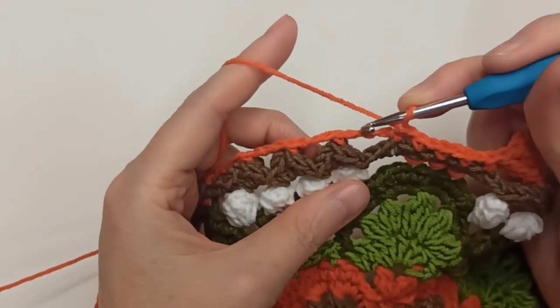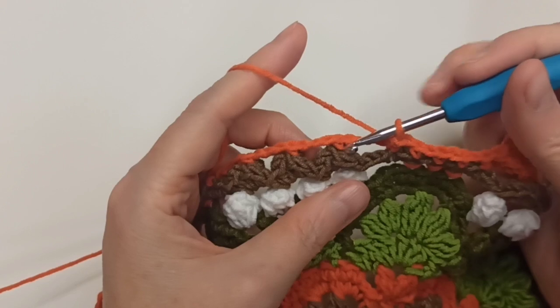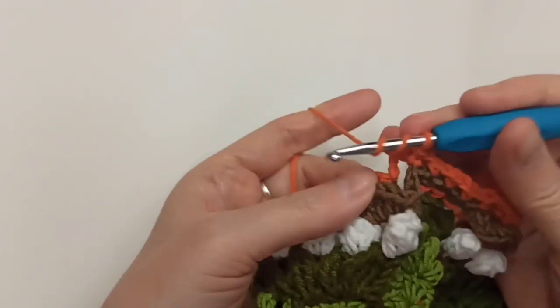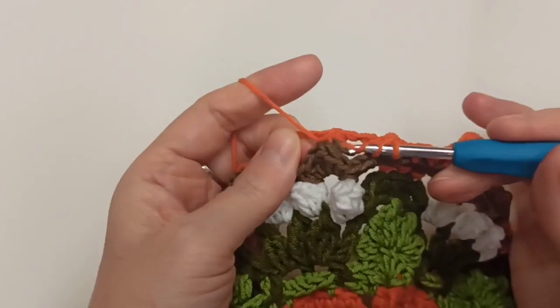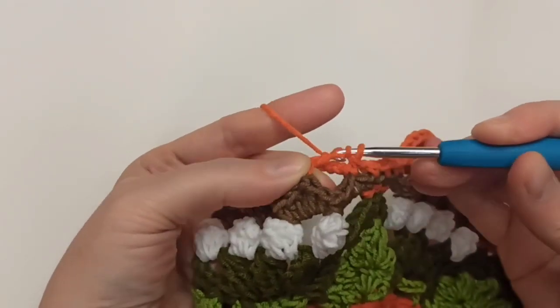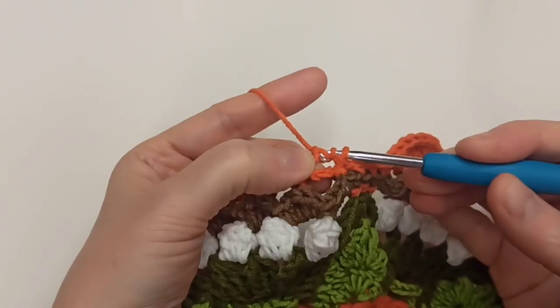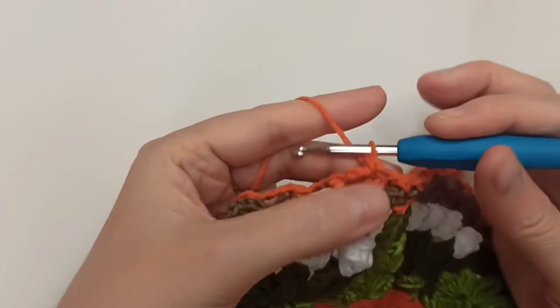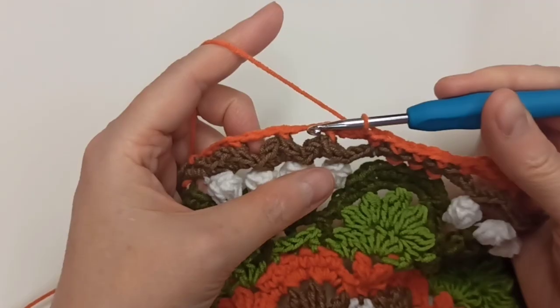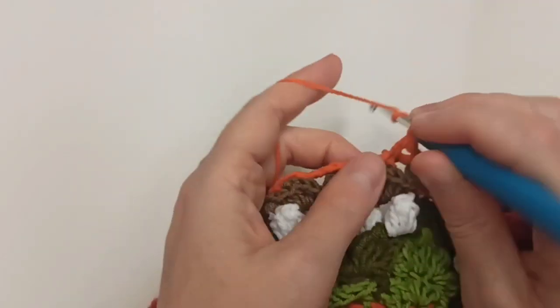We skip next chain 3 space and around next stitch front post treble crochet. Here I have it. And now in next chain 3, 7 treble crochet.